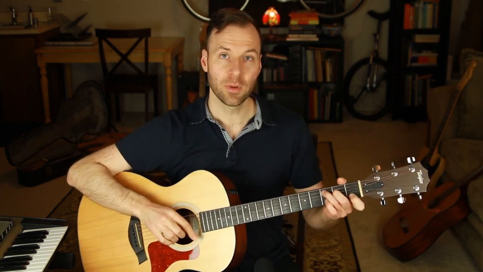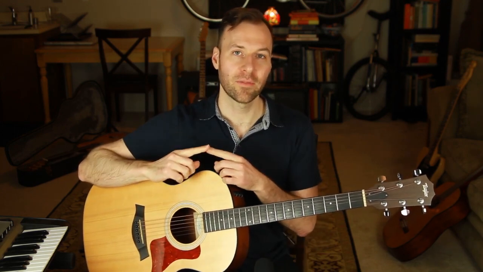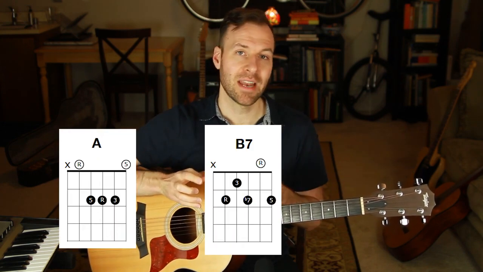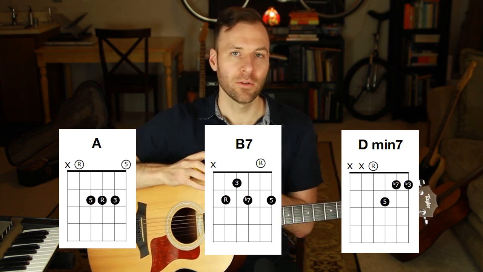What I just did a little bit of there, moving notes around to find different voicings of that same C chord, is exactly what you're going to be doing. Now let's go through more examples of that. We're going to take 3 common open string chord shapes, A major, B7, and D minor 7, and we are going to explore new voicings for all of them using this process.